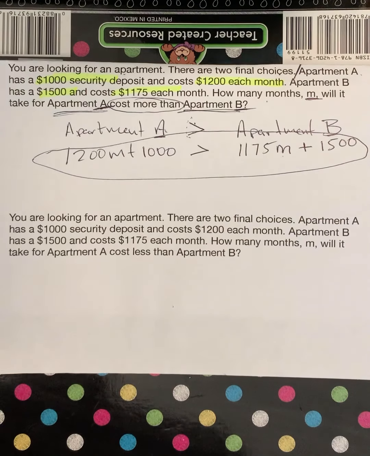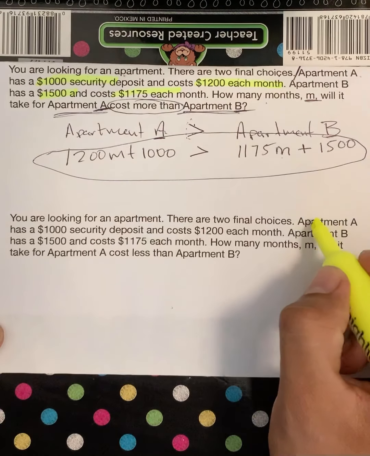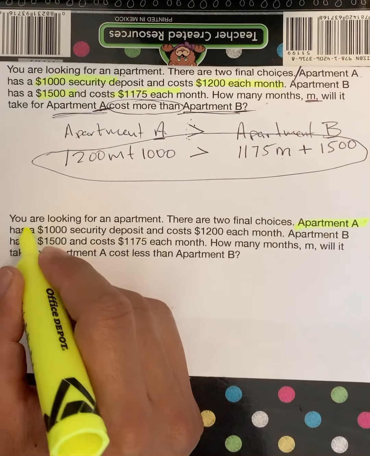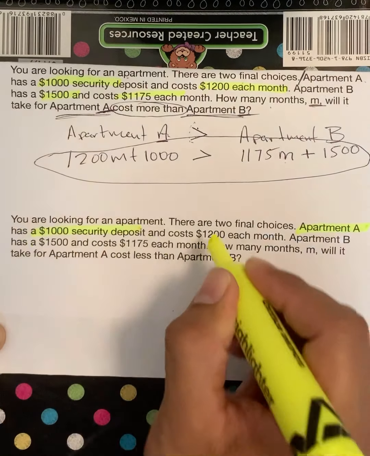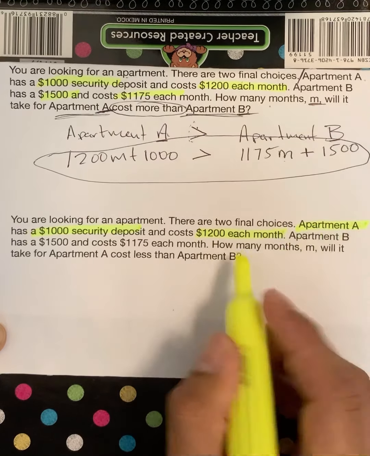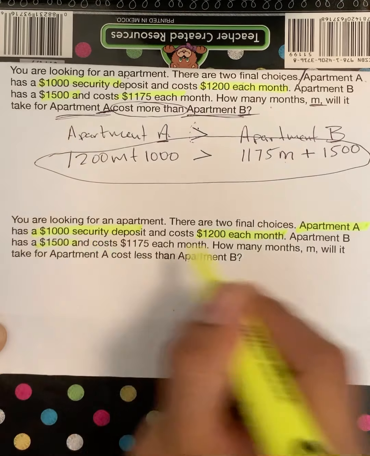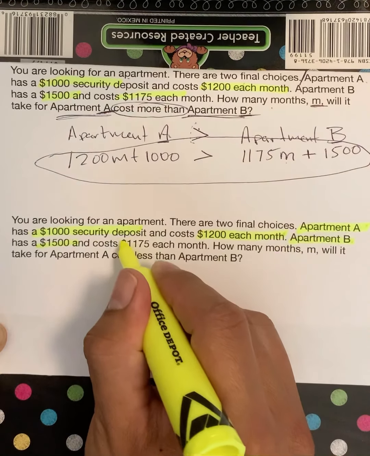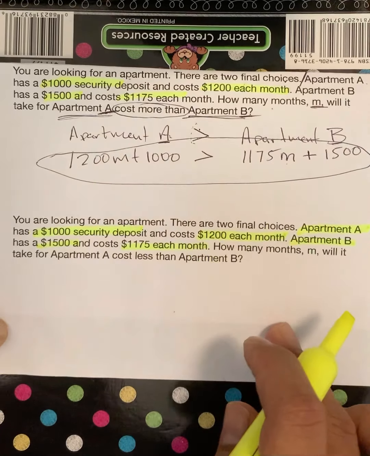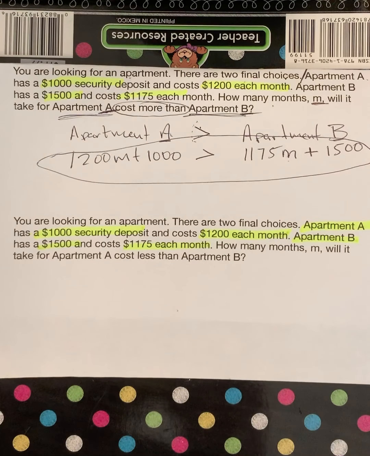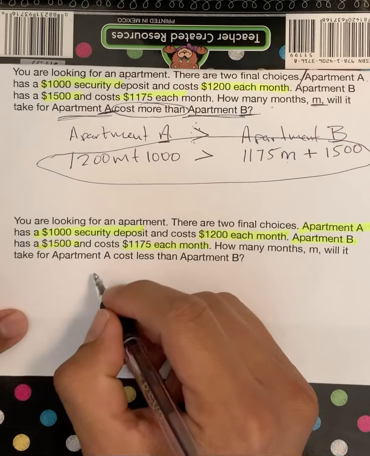So one more time, you're looking for an apartment. There are two final choices. Apartment A has a $1,000 security deposit, $1,200 each month. Apartment B has 1,500 and costs $1,175 each month. So we've done this twice.